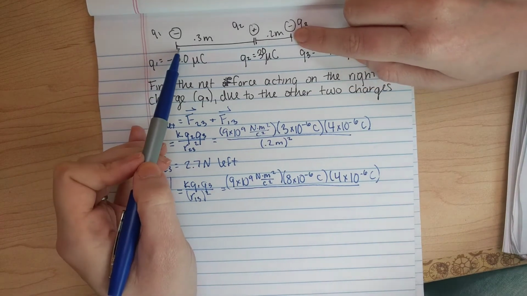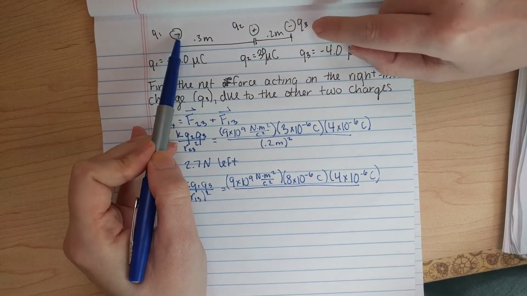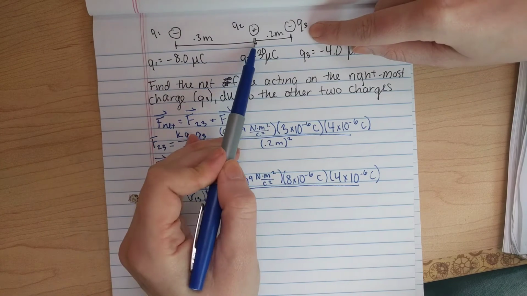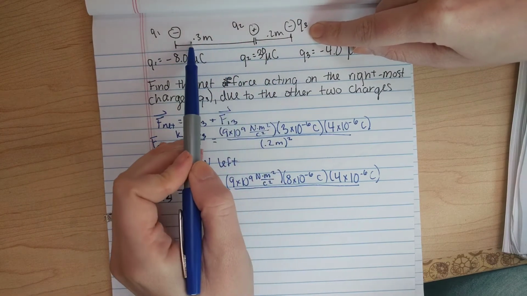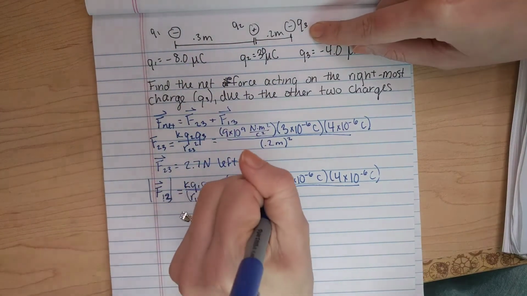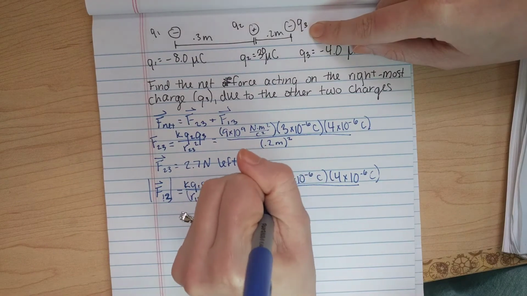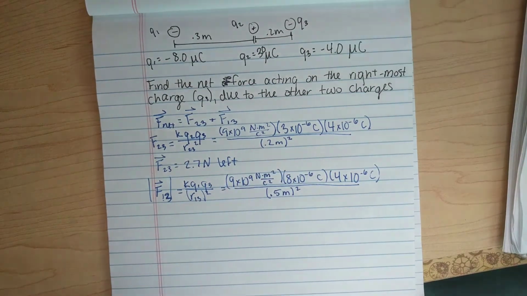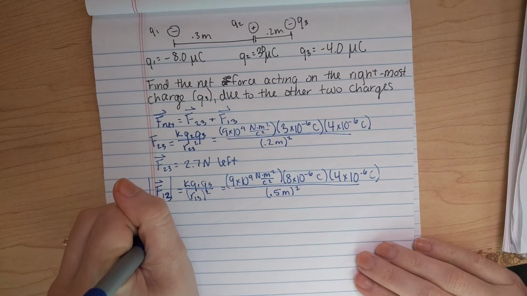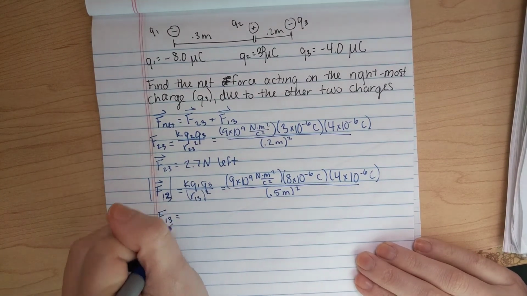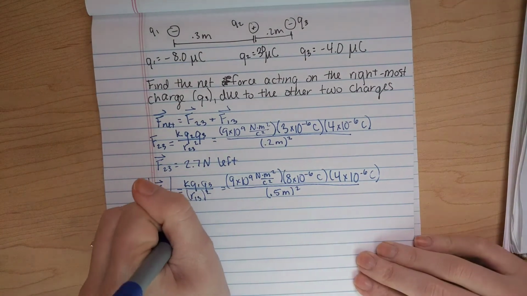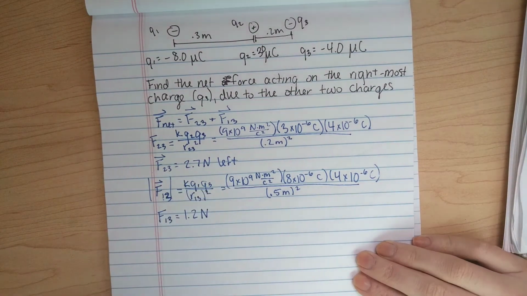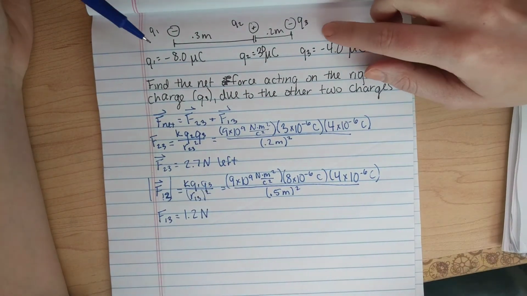And then here, dealing with r squared, the distance in between the two, we have to be careful, right? The distance between Q1 and Q3 is going to be these two distances added together. So 0.3 plus 0.2 gives us 0.5 meters, and we square that quantity. Once we do that, the force between charge 1 and charge 3 ends up being 1.2 newtons.